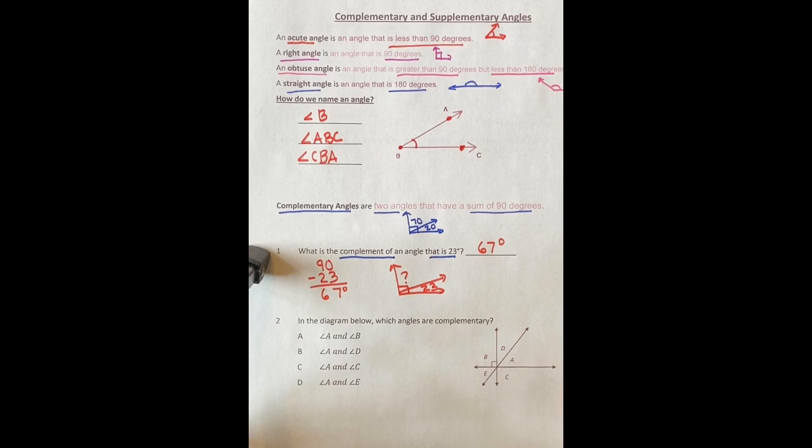Okay, question number 2. In the diagram below, which angles are complementary? The angles that are complementary are the angles that would make 90 degrees together. So let's look at the choices. For A, we have angle A and angle B. Here's angle A, and here is angle B. Angle B is already a right angle, so that would give us more than 90 degrees. We're looking for two angles that make 90 together. So A would not work.